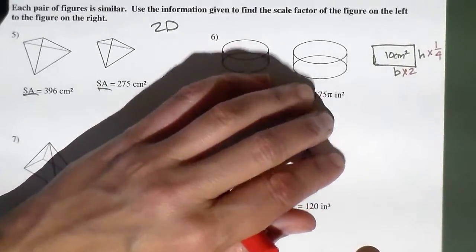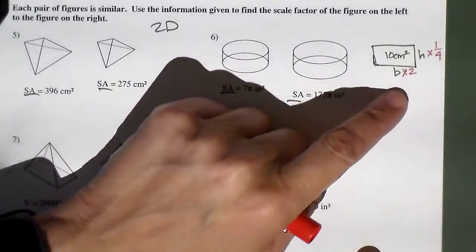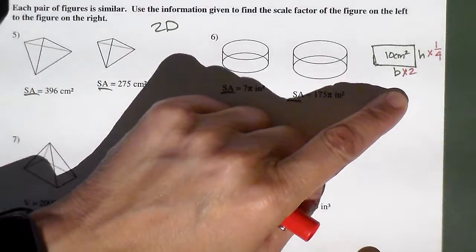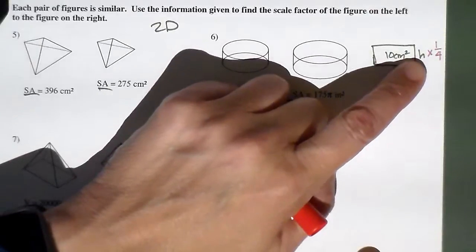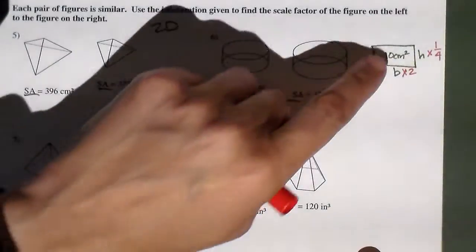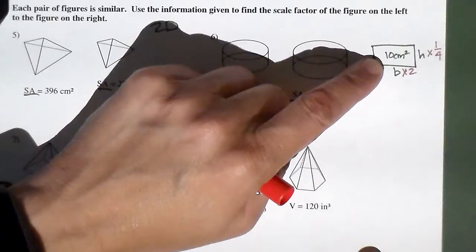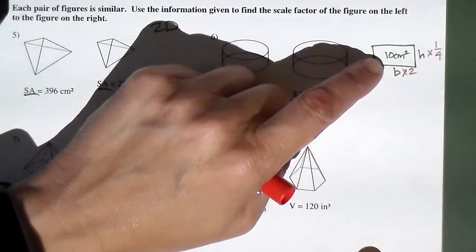And I asked you, what would happen to the area if I doubled the base? I don't know what the base is. I just know I'm going to double it. And I don't know what the height is. I just know I'm going to take 1/4 of it. But I know that it's going to affect my area. I know my original area is 10.